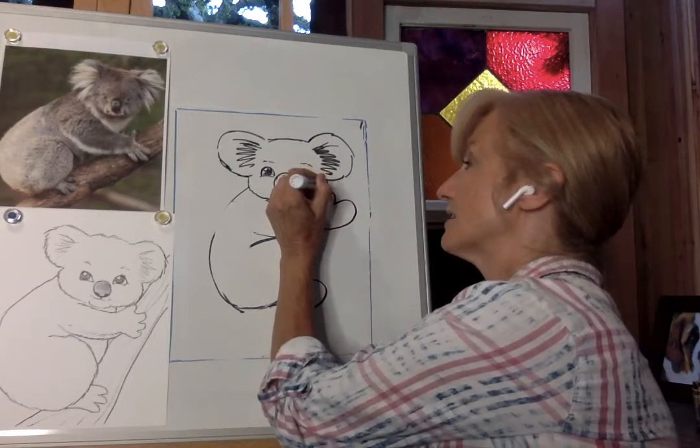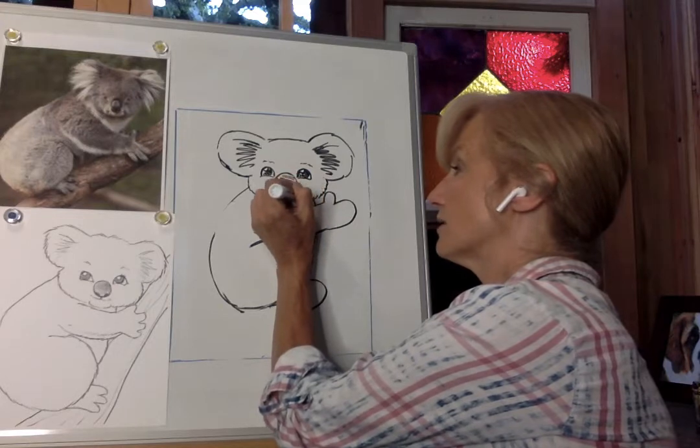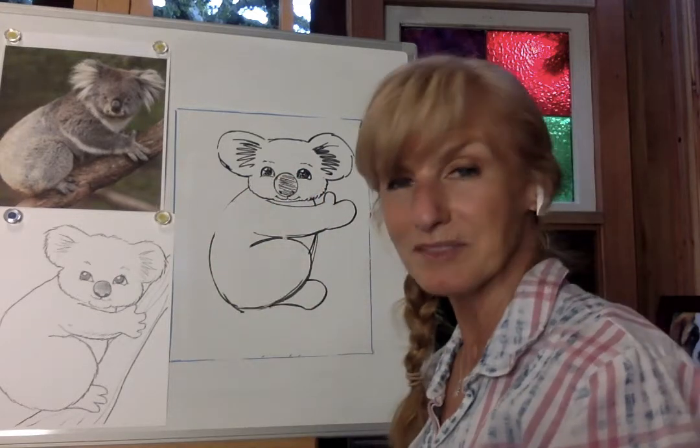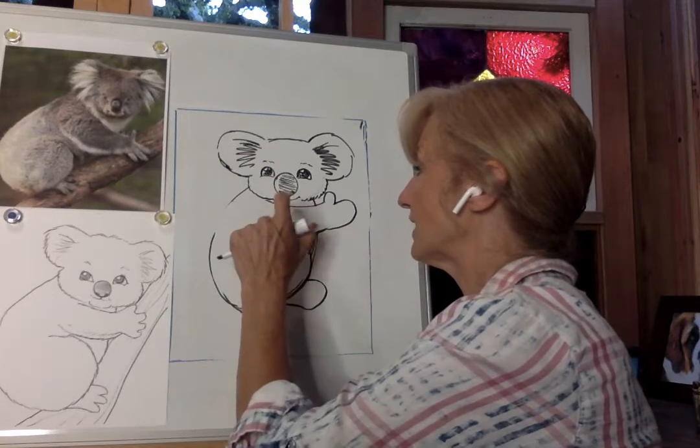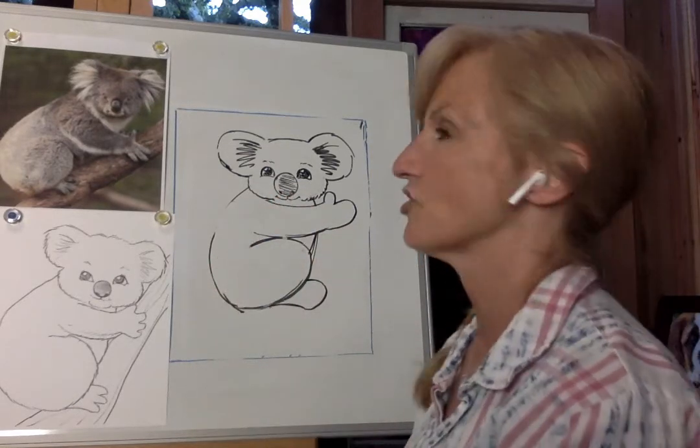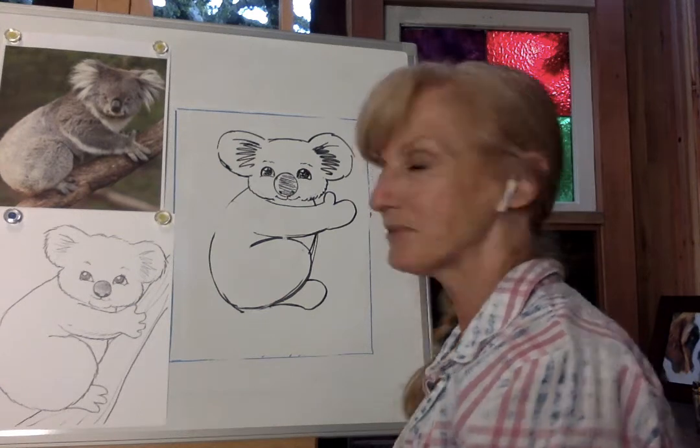By the way, that is the only thing that koalas eat, is eucalyptus leaves. They don't eat bugs. They don't eat meat. They just eat eucalyptus leaves.